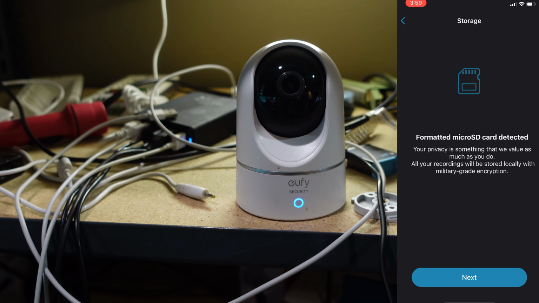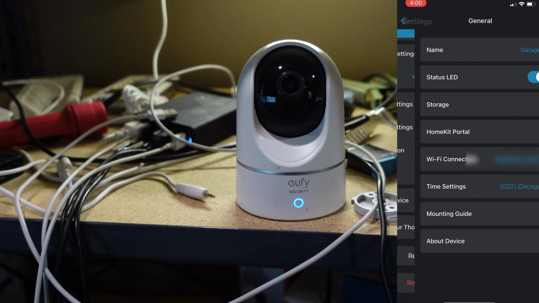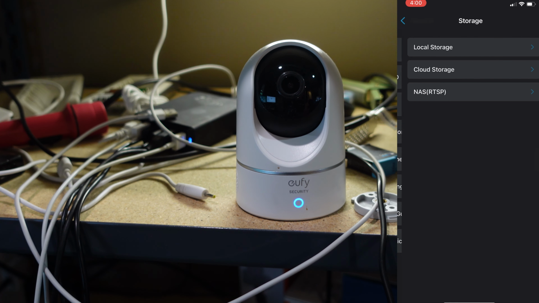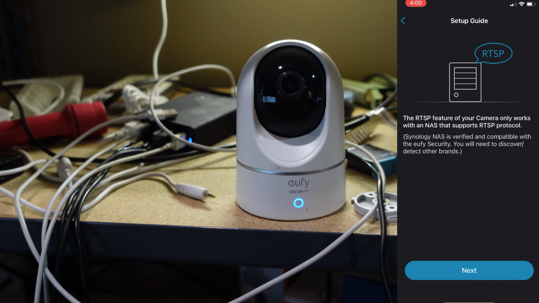Now, to set up RTSP on the camera. Open the Eufy app and click on the camera in question. Then, click the gear icon to enter settings. Once here, click on General, Storage, and RTSP.